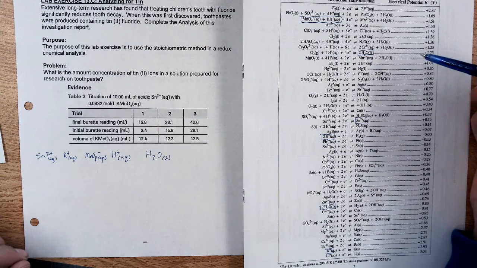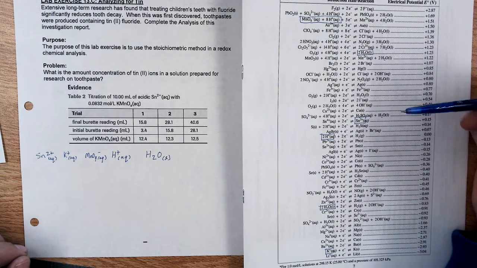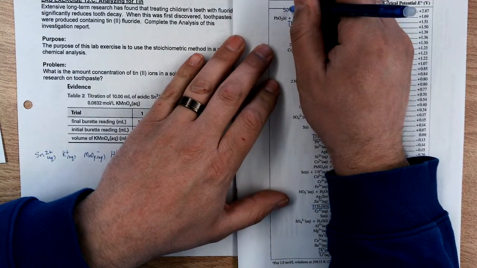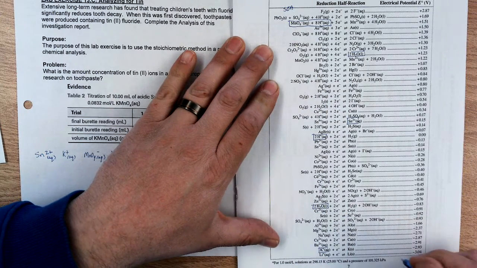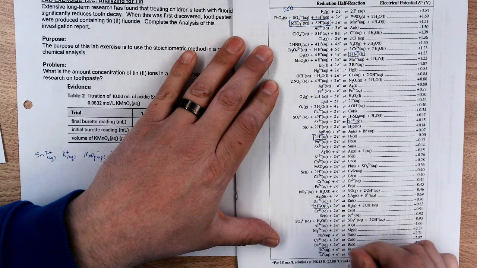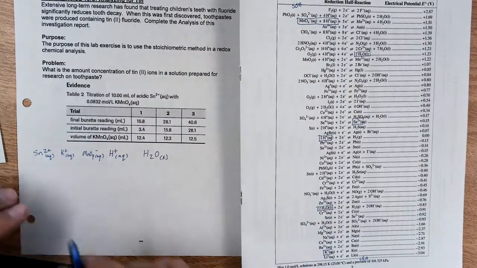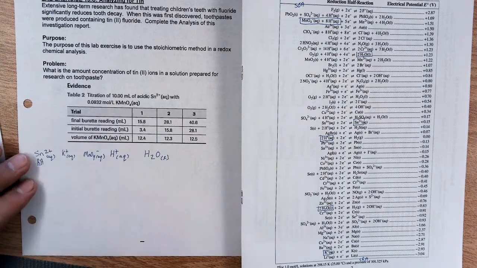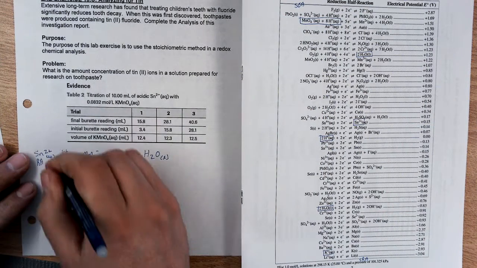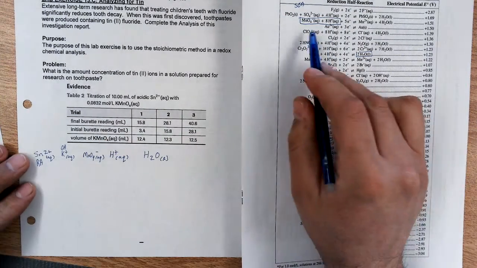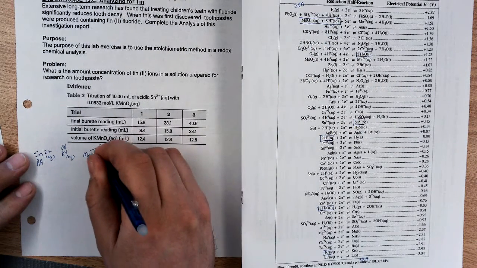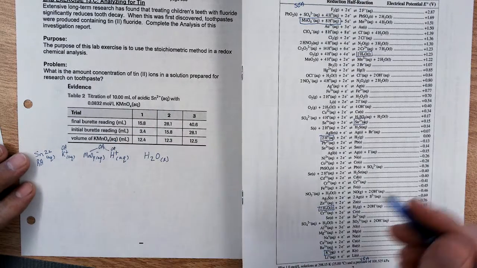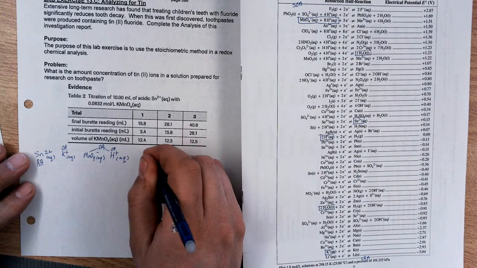So now we look at our table of half reactions on page 7 to find out oxidizing agents and reducing agents. Again, the strongest oxidizing agents are at the top, going down. The strongest reducing agents are at the bottom, going up. So label them. Tin(II) is a reducing agent. Potassium is an oxidizing agent. MnO4- with H+ is a strong oxidizing agent. H+ on its own is an oxidizing agent. Water can be both a reducing agent and an oxidizing agent.